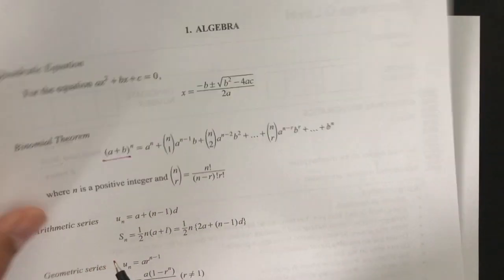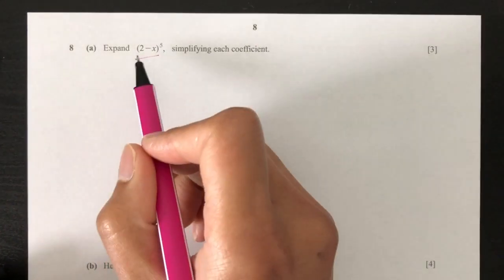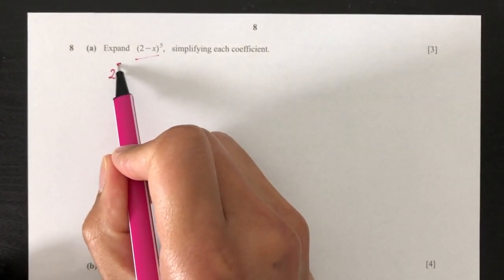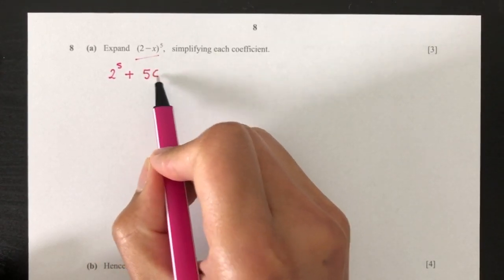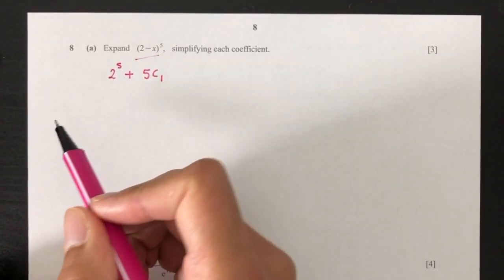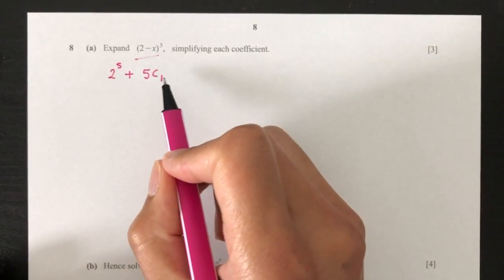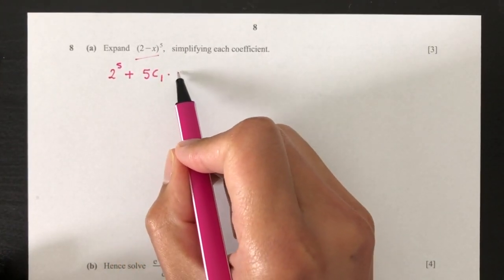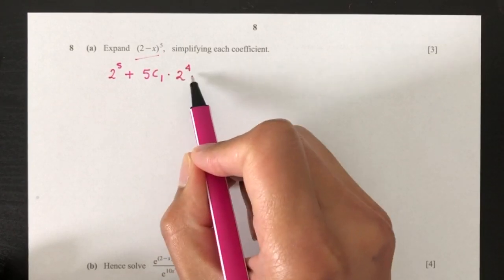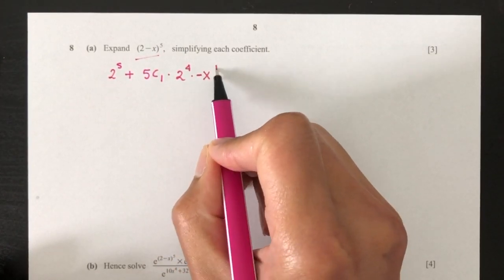So let's do that. The first one is a power n, so 2 power 5 is the first term, plus 5 choose 1. It was 5 choose 0 before, but that is 1, so it does not matter. 5 choose 1, then 2 power 4, and minus x power 1.